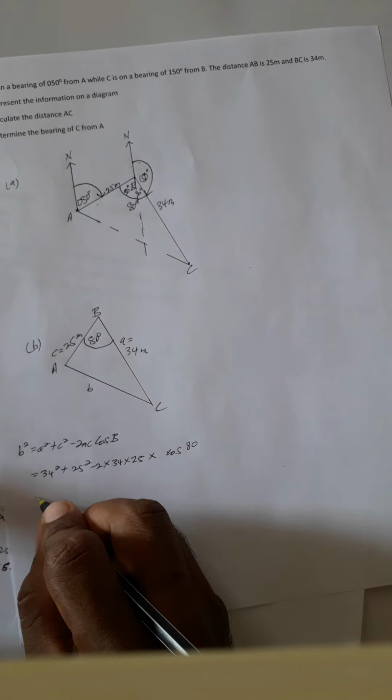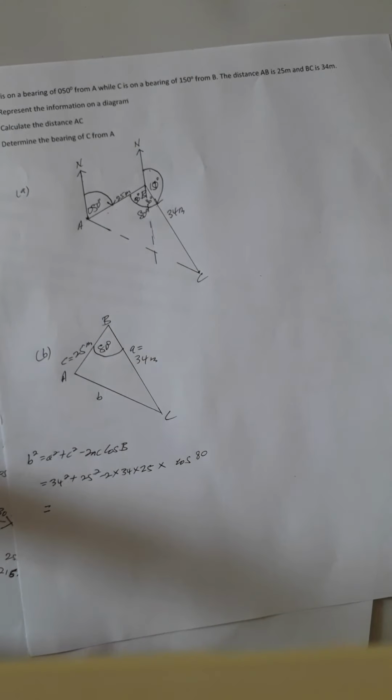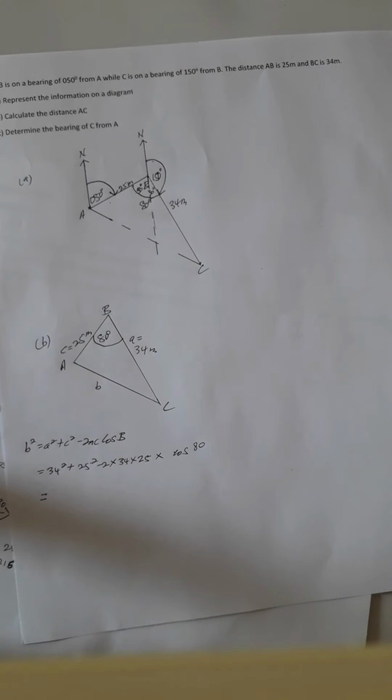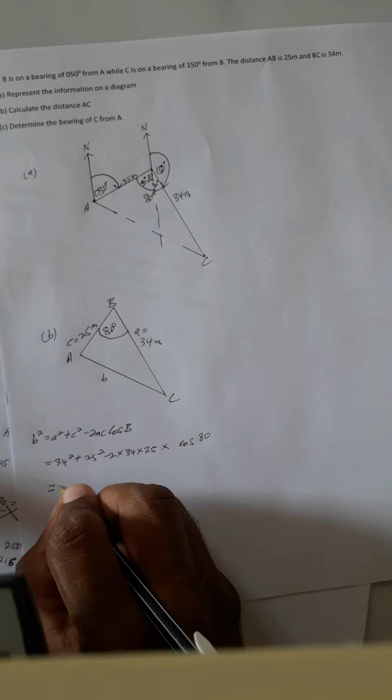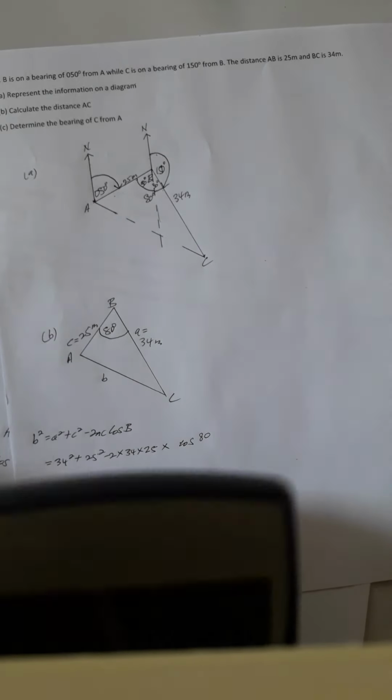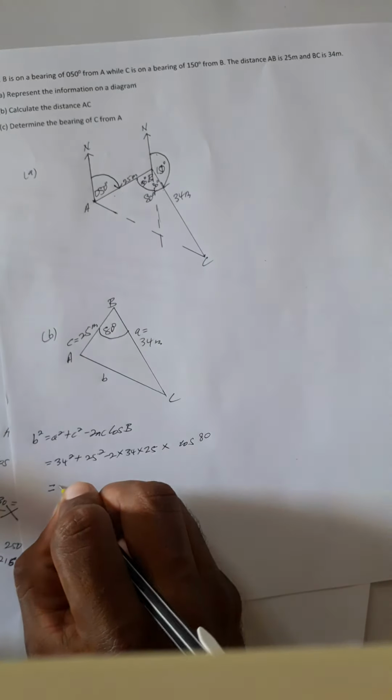Good, so now our calculator will do the job for us. We can enter all of that at once on a calculator, so let me try that quickly. 34 squared plus 25 squared minus 2 times 34 times 25 times cos 80. What do we have? It's good to write this part to 3 decimal places, so I'll write the answer to 3 decimal places.